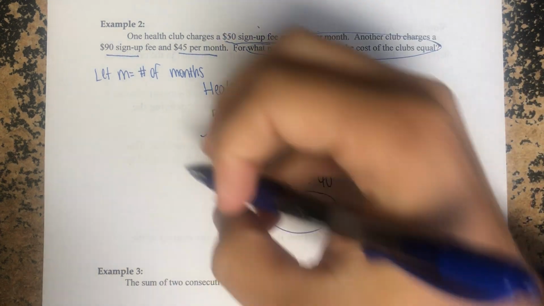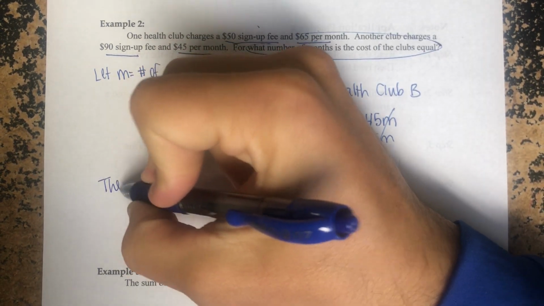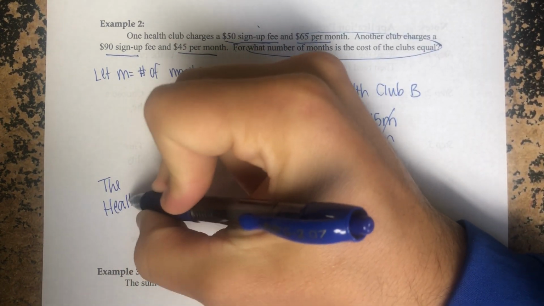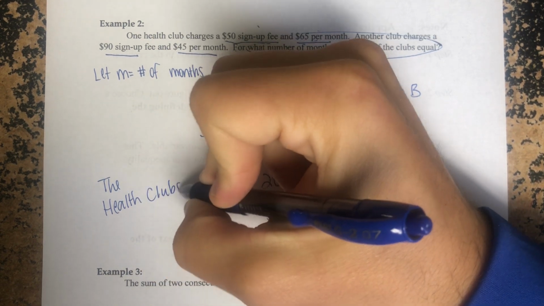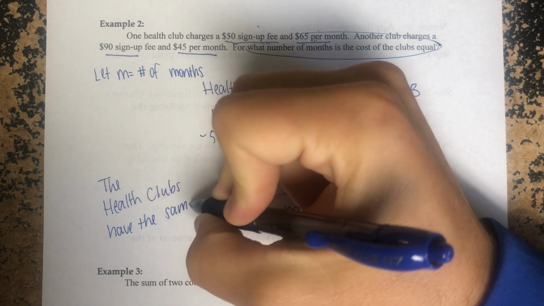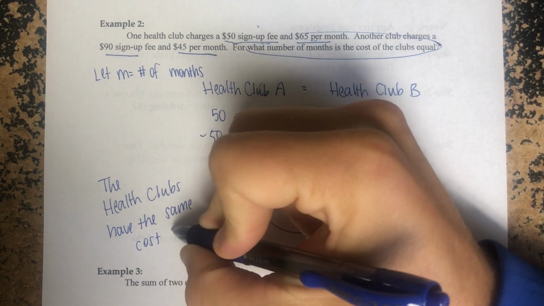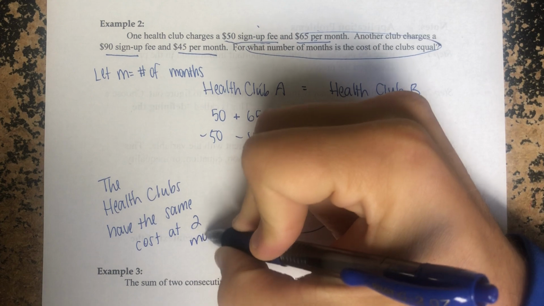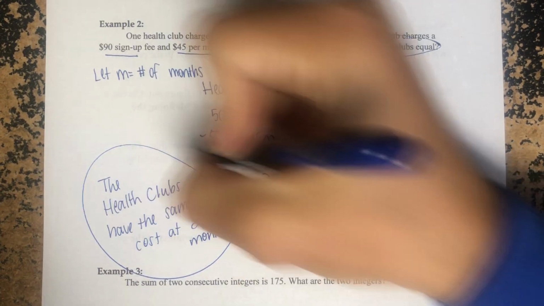So I can answer the question right now. The health clubs have the same cost at 2 months. Okay, that's the answer that I'm looking for.